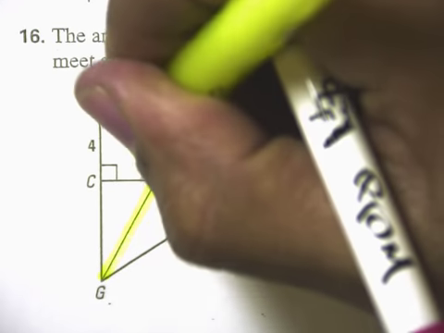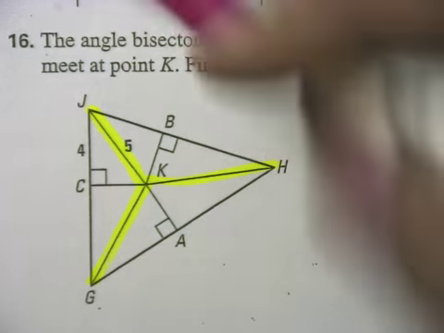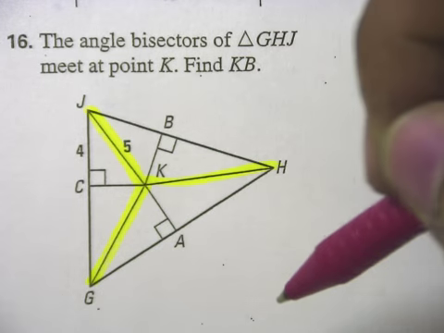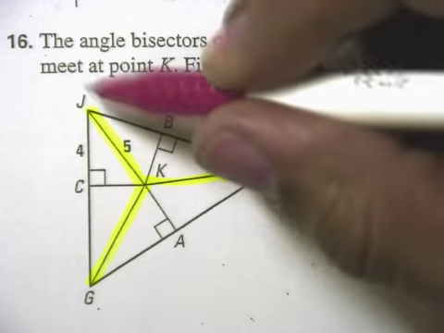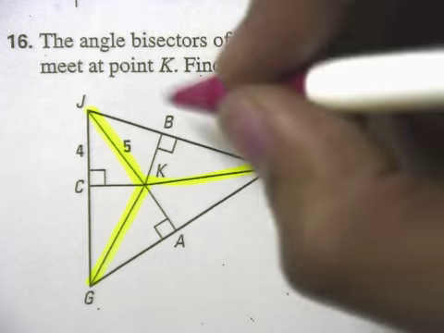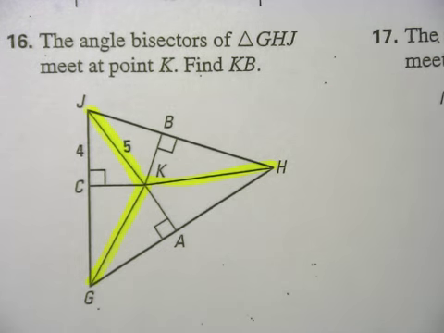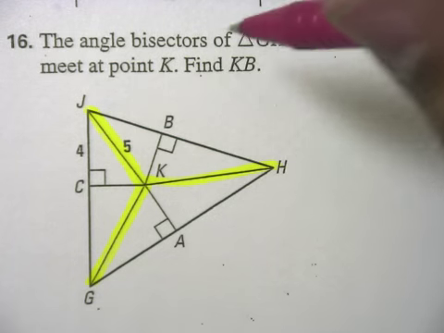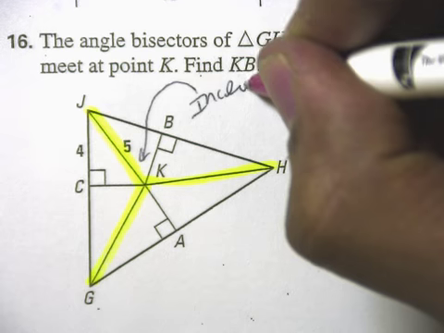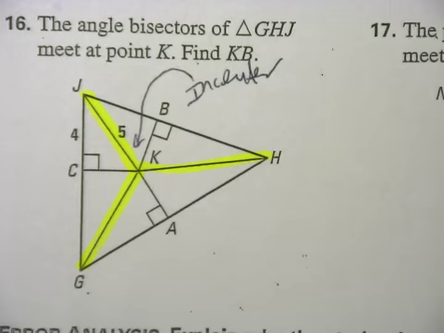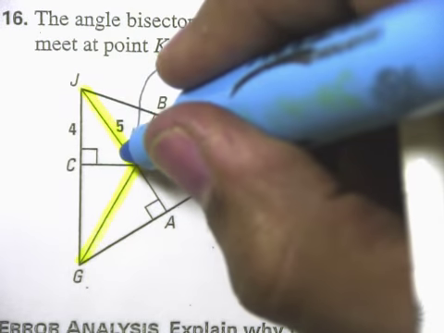Next, again, I'm dealing with angle bisectors. So here's one angle bisector, there's another angle bisector, there's another angle bisector. Well, if these are angle bisectors, then I know that this is an incenter.